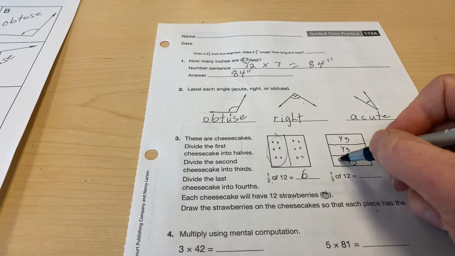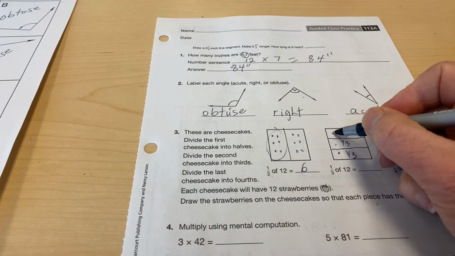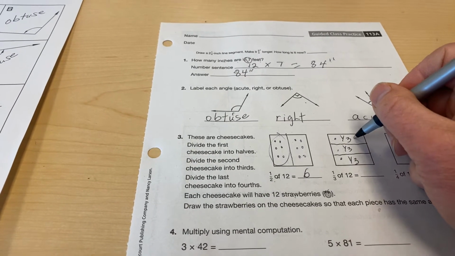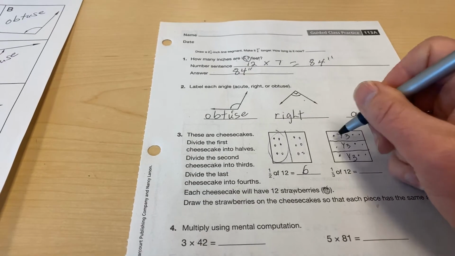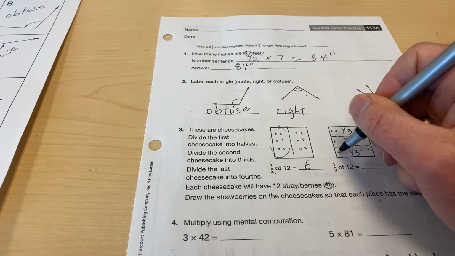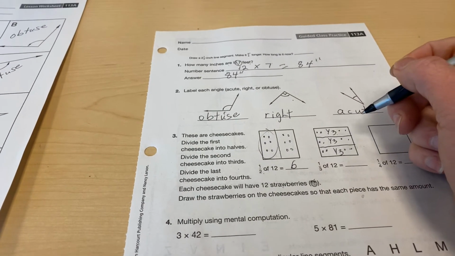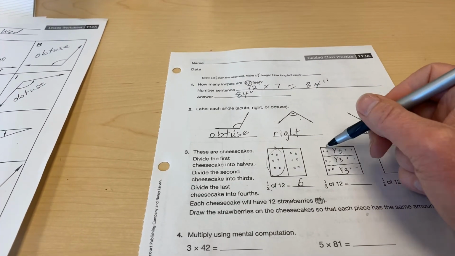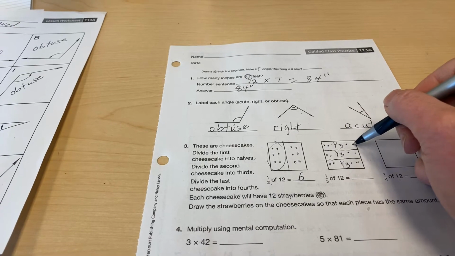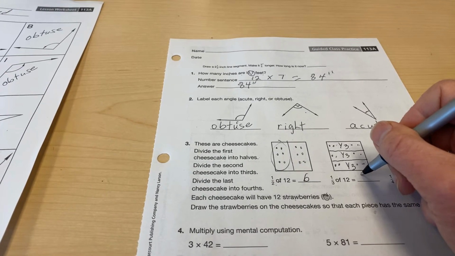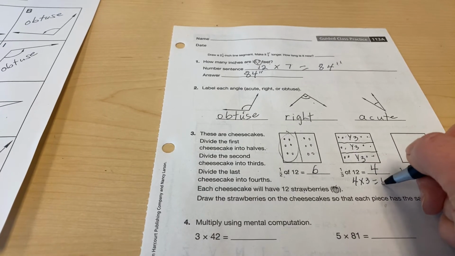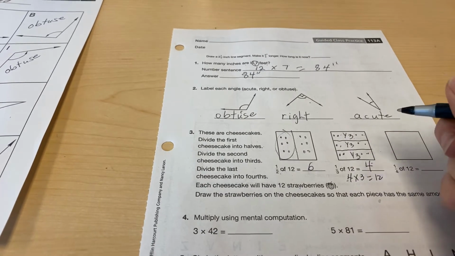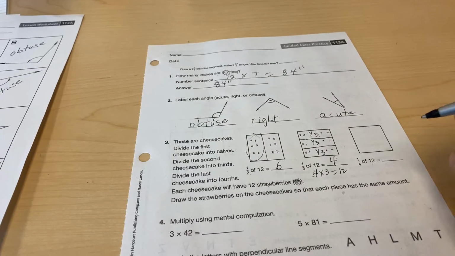strawberries. Ready? 1, 2, 3. I'm going to keep going. 4, 5, 6, 7, 8, 9, 10, 11, 12. I tried to put one in each one at the same time. Ready? So now we have 1, 2, 3, 4 in each one. 1/3 of 12 is 4 because remember, 4 times 3 equals 12. So it's kind of like a fact family. It is a fact family.